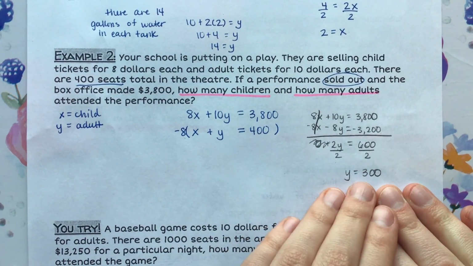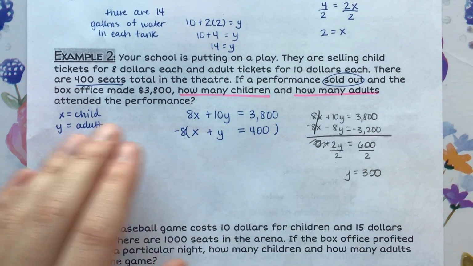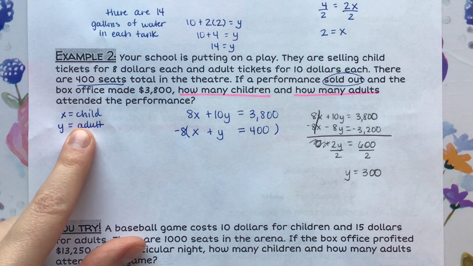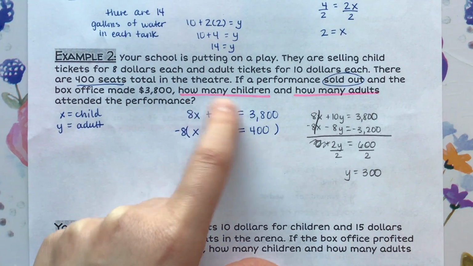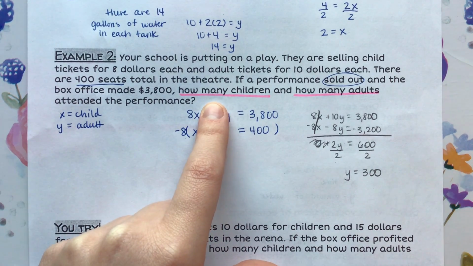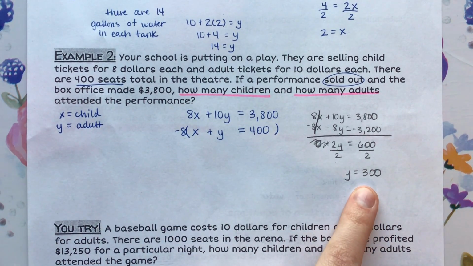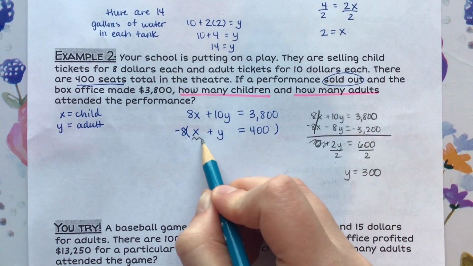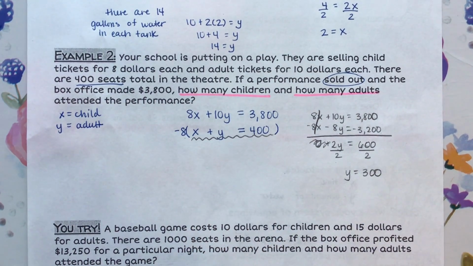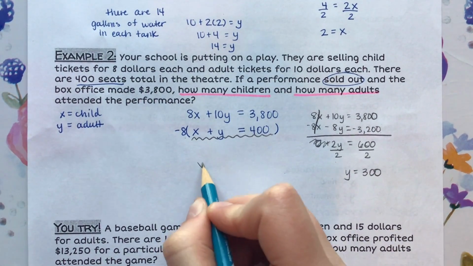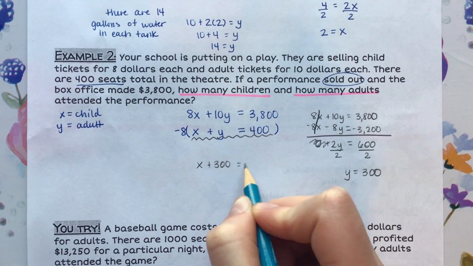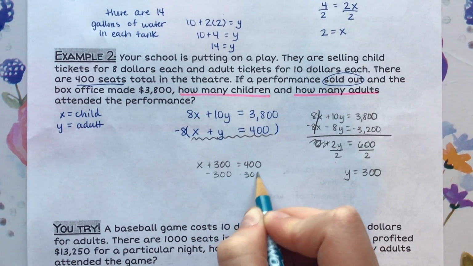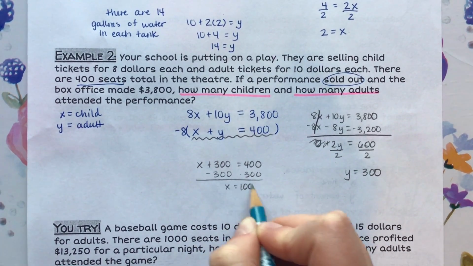What does that mean? What does y represent? y represents the amount of adults. So I now know 300 adults attended. But I also want to know how many children attended. So the way I'm going to do that is take this y equals 300 and substitute it back into one of my equations. Personally, I'm going to choose this one right here because it's going to be way easier. So I have x plus 300 is equal to 400. Subtract 300 from both sides, and now I'm at x is equal to 100.